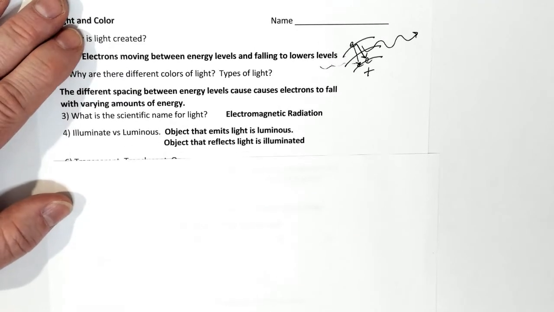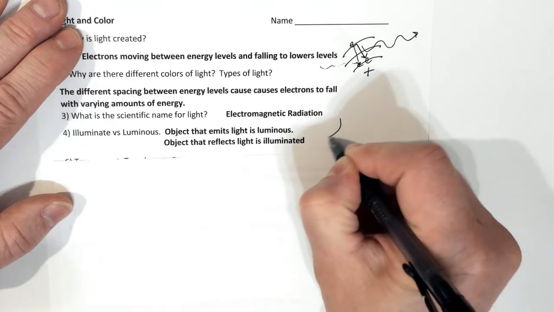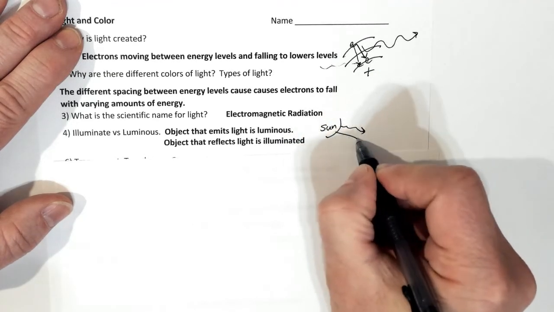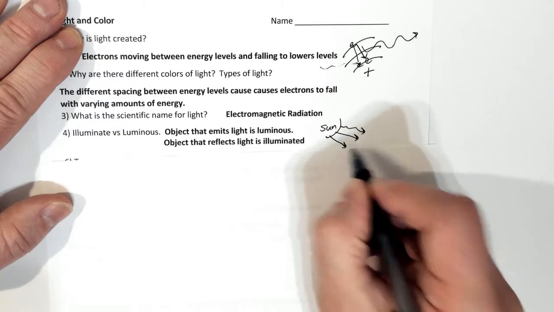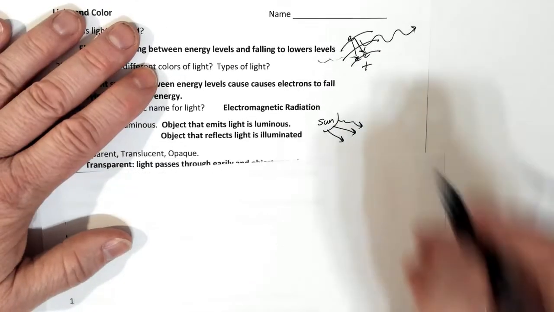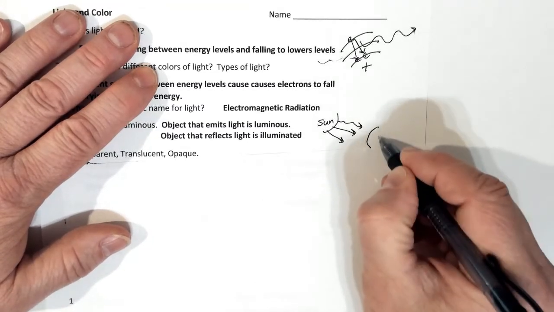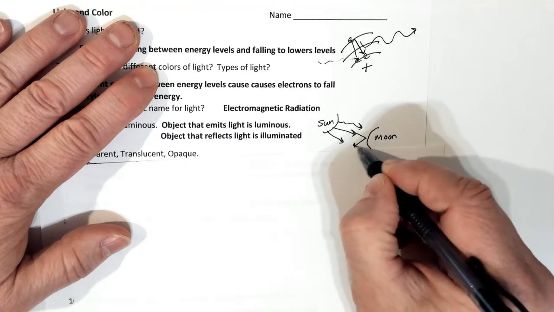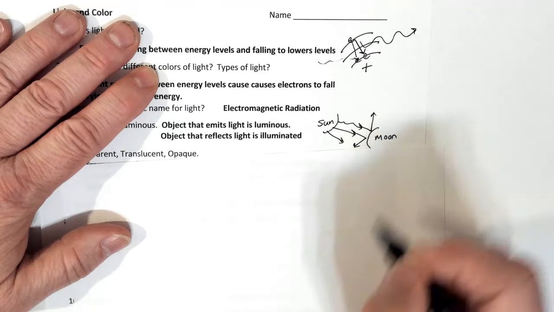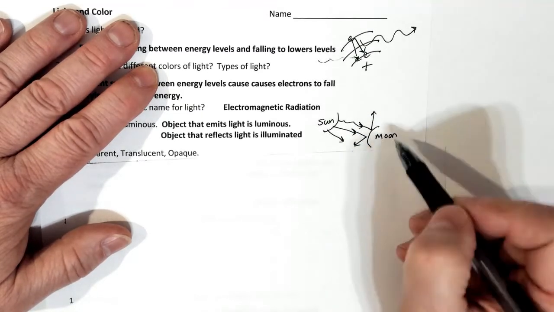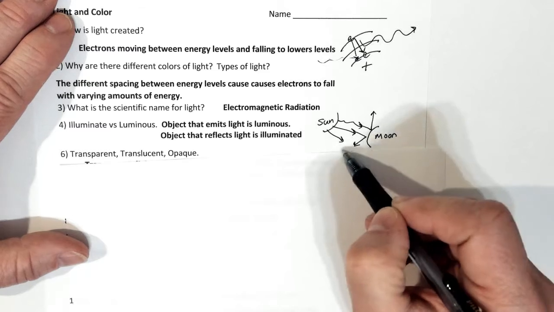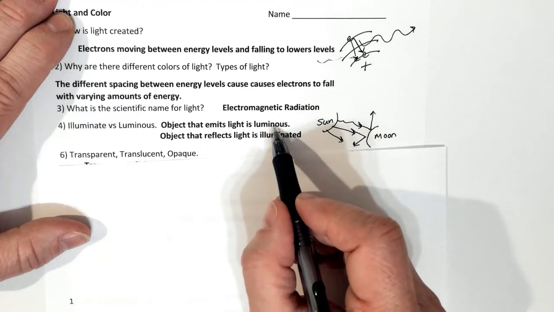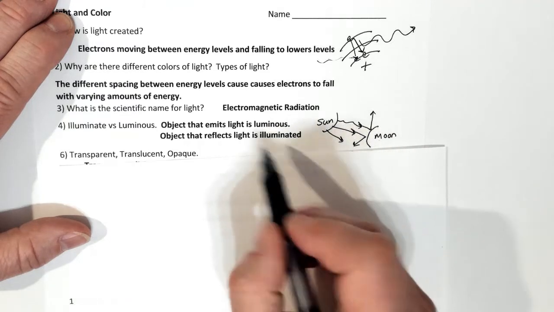So if we were going to draw the difference between those, let's say that we have the sun. The sun is luminous, and I usually draw light as a straight line, not always as a wave, even though it is a wave. But then that light may strike the moon, and the moon can take that light and bounce it off, but the moon itself does not give off light. It just reflects the light. So we see the moon because it takes light and reflects it back to us. So the moon, we would say, is illuminated, and the sun is a luminous object. It is one that actually emits or gives off light.